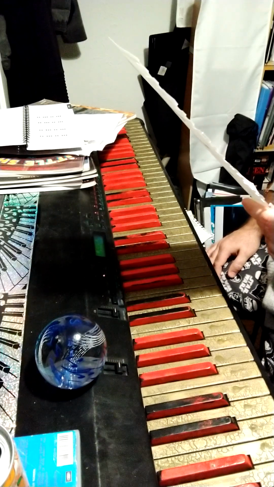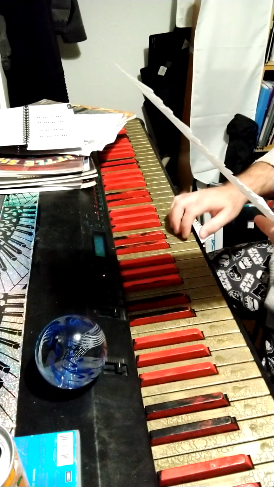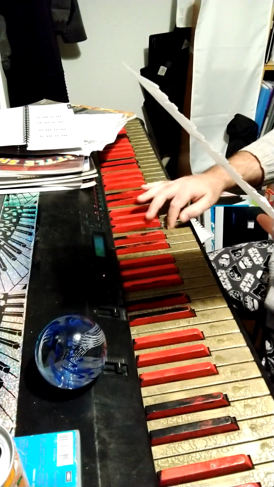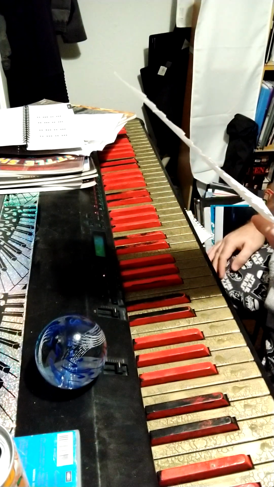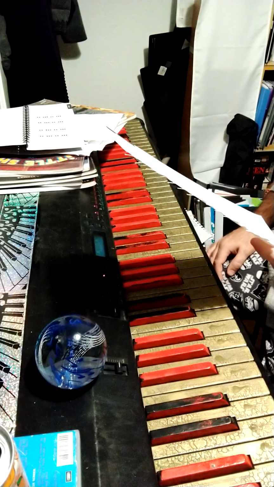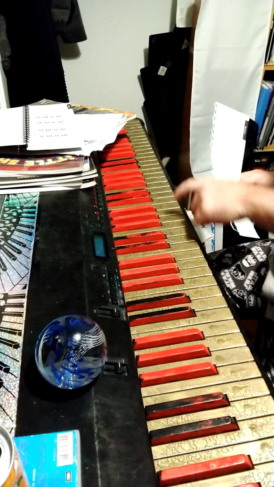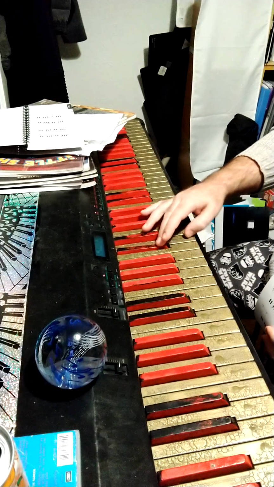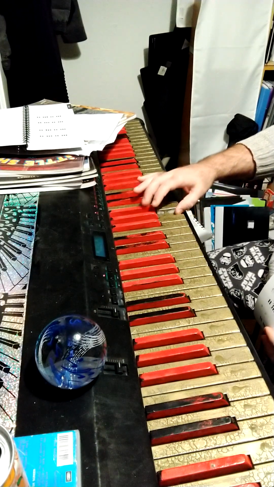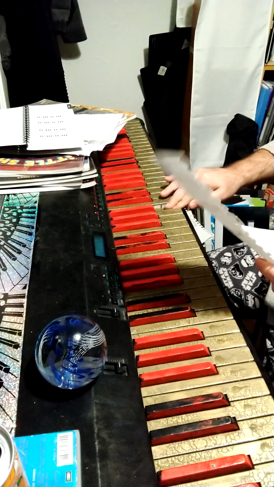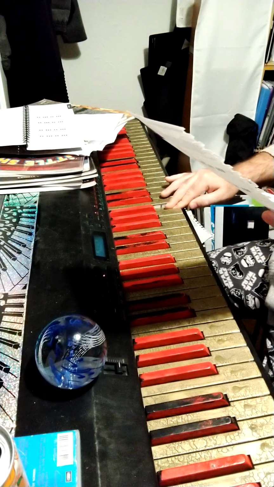The octave is divided into 12 tones. So you've got C, C sharp, and so on, 1, 2, 3, 4, 5, 6, 7, 8, 9, 10, 11, 12. 12 tones in each octave.